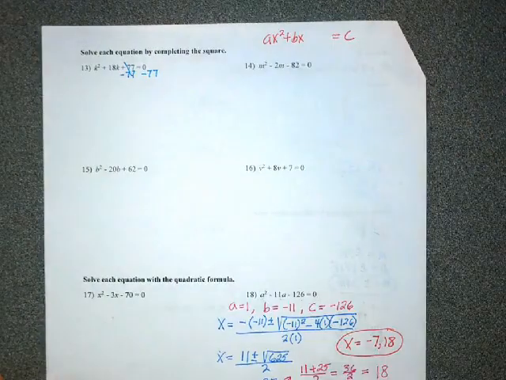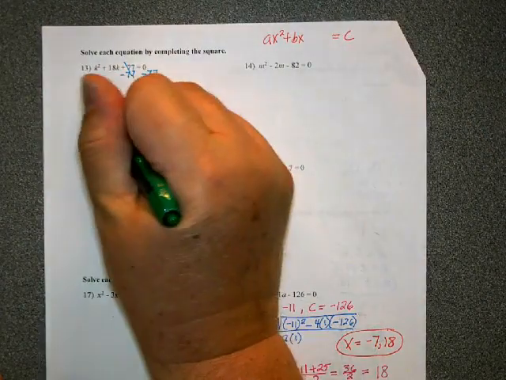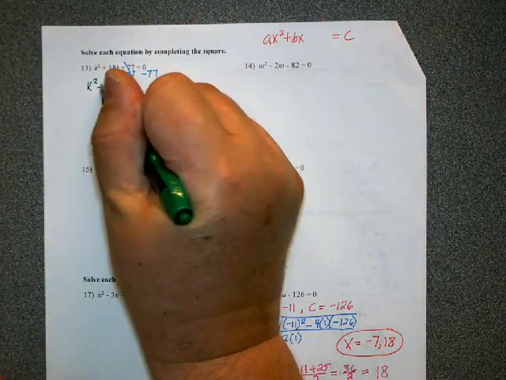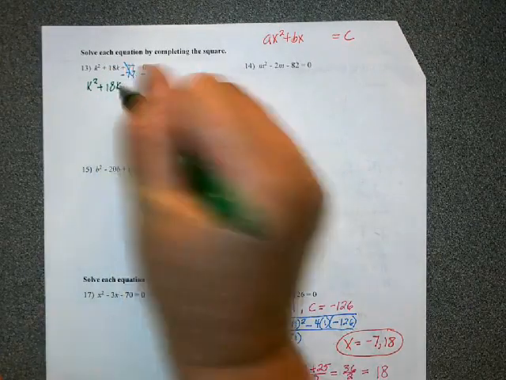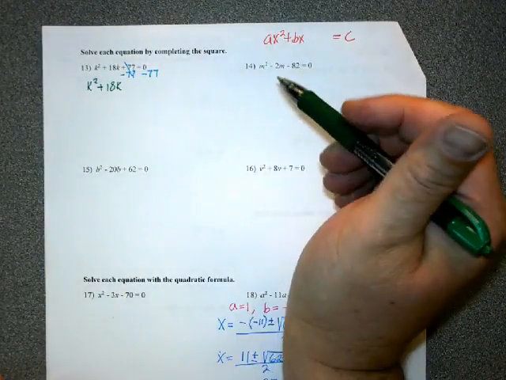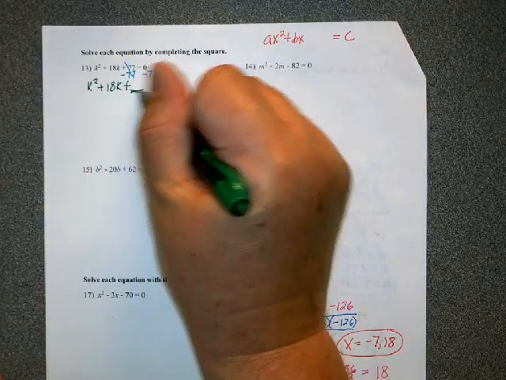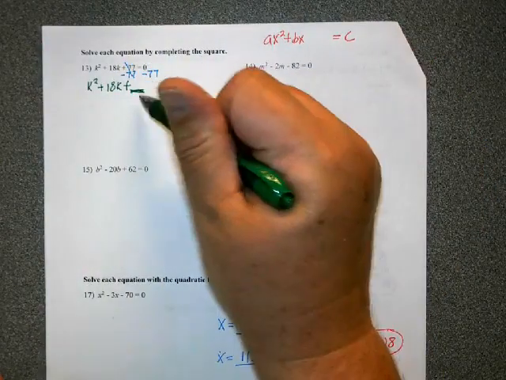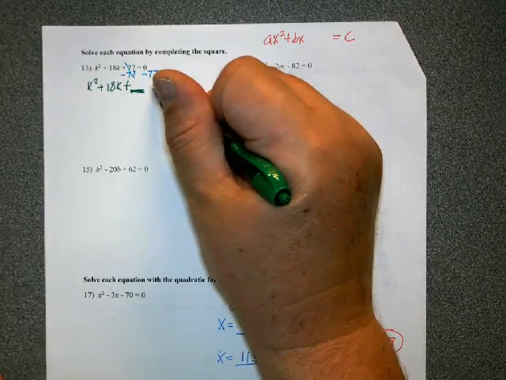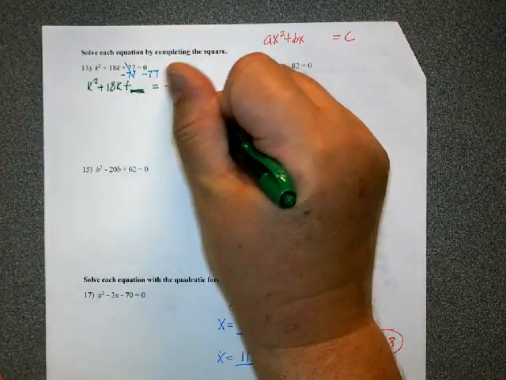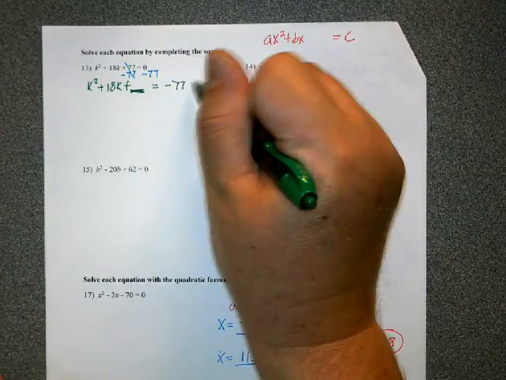So I get k squared plus 18k equals negative 77. Then I'm going to have to find a perfect square to add to it. So I'm going to put in a number to be added, and then I have to add that same number over here.